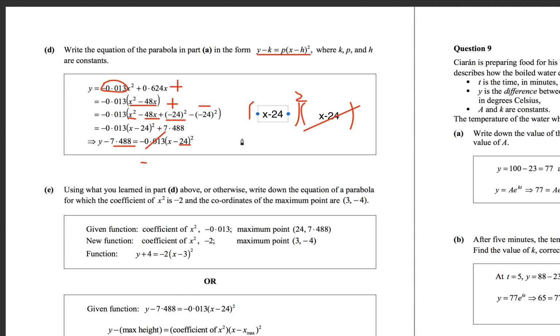Let's do text instead. We can have negative 2. And instead of this number, the maximum point is (3, 4), so 3 for the x, and all that to the power of 2.